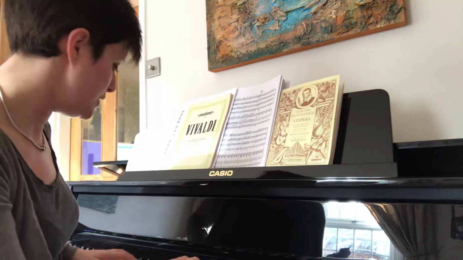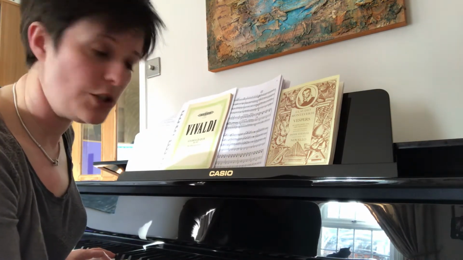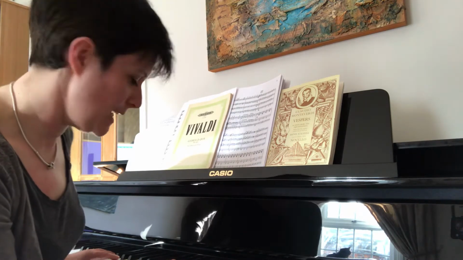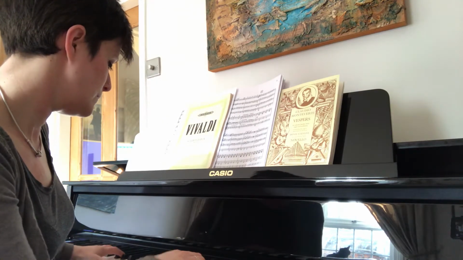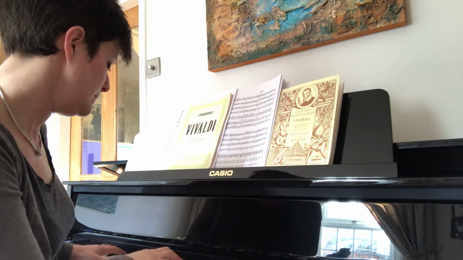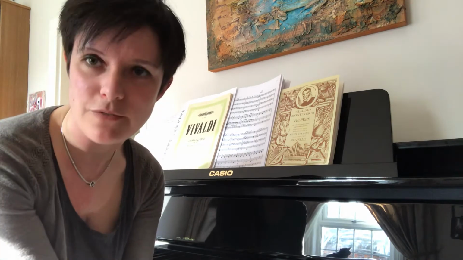Now if I play a G major chord, and then I play chord 1, which would be C major, we end up with what we call a perfect cadence. Just listen to what that sounds like. Or chord 5, 1, 5, 1, 5, 1. So 5 to 1, perfect cadence.